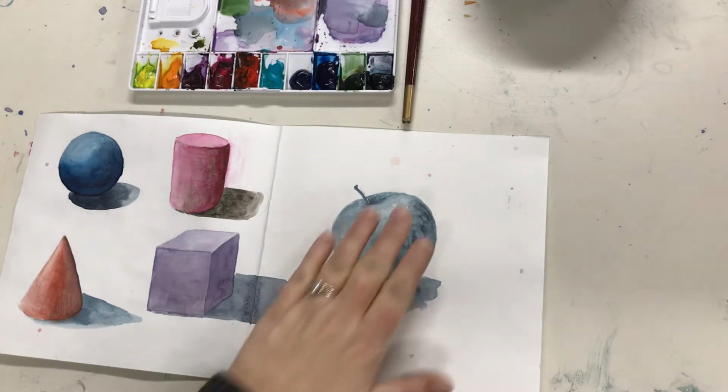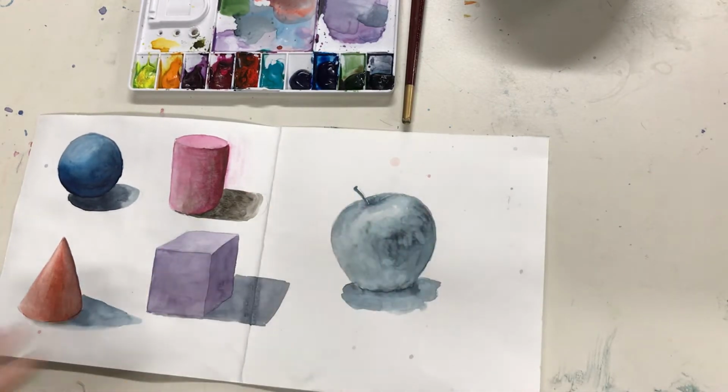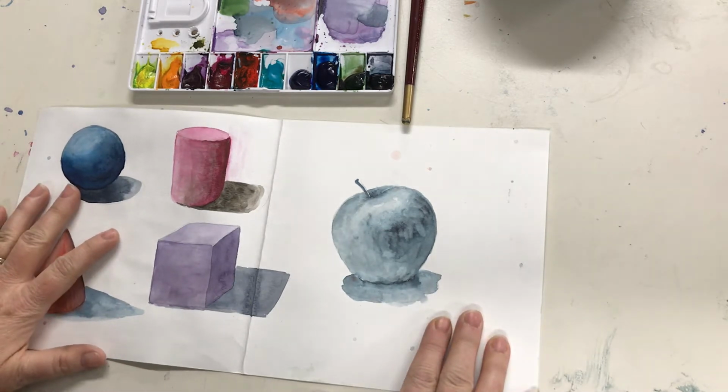Okay, so you can see now that my apple is dry. I have all of the shadows in, and it looks like a painting of a black and white apple, which is what you want. Regardless of the fruit, your painting should look like a black and white version of the fruit that you are painting.